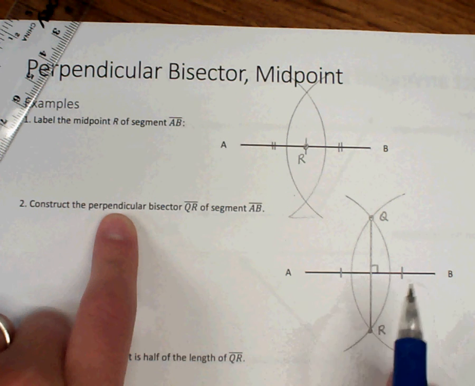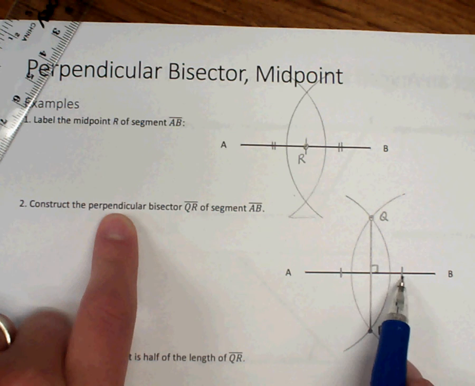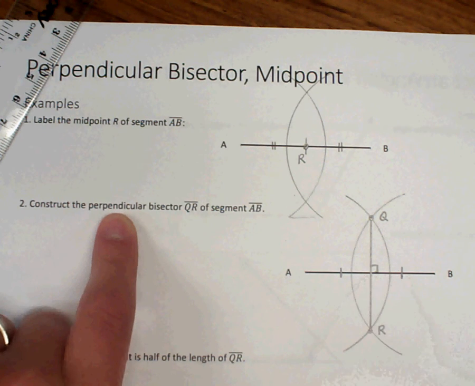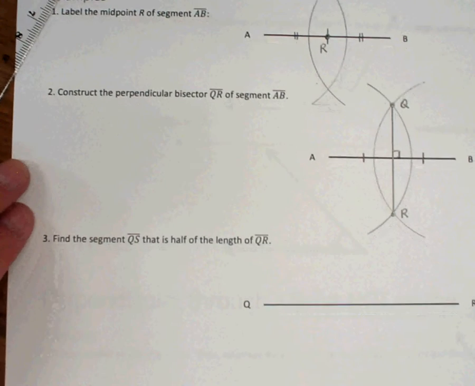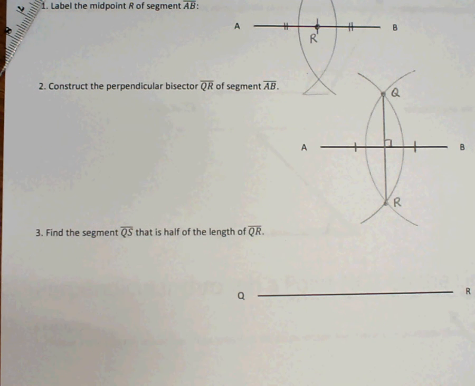That right angle symbol shows they're perpendicular. This shows that this line segment is being bisected. Number three, find the segment that is half the length of QR. So again, half should clue you into either a bisector or midpoint.